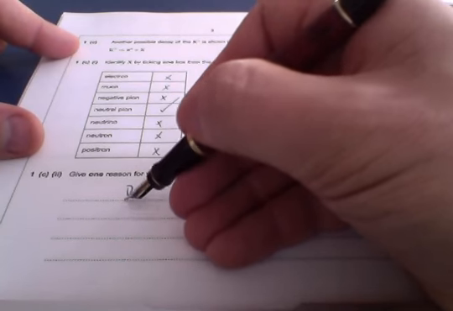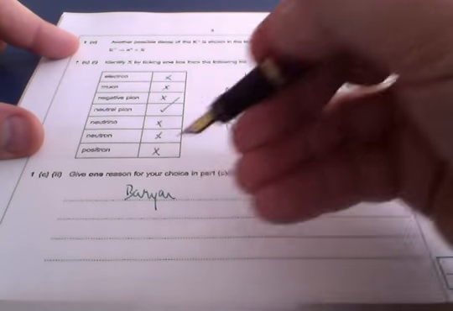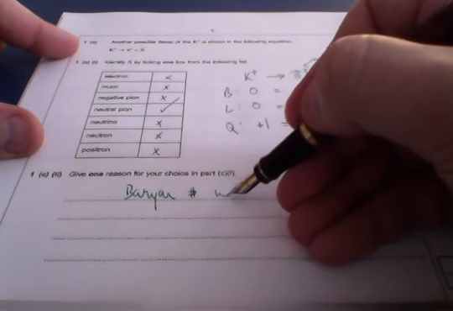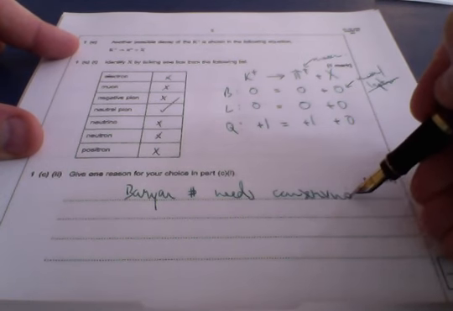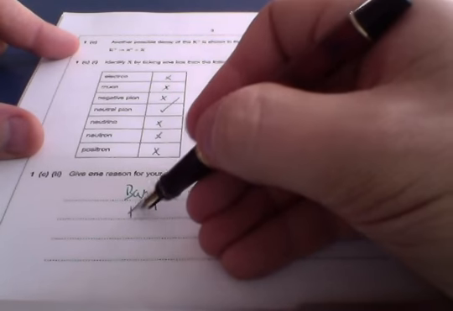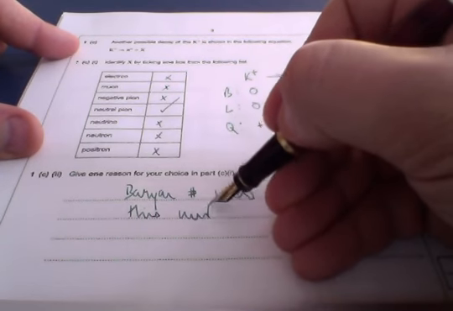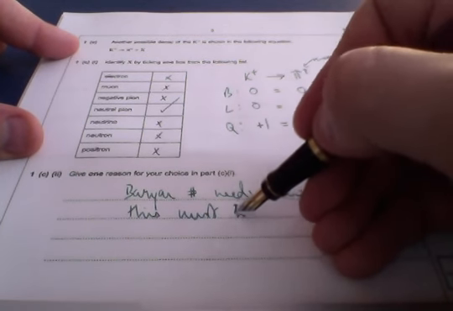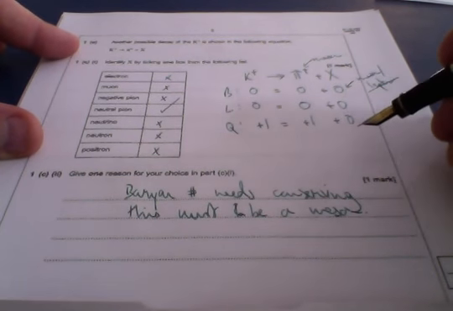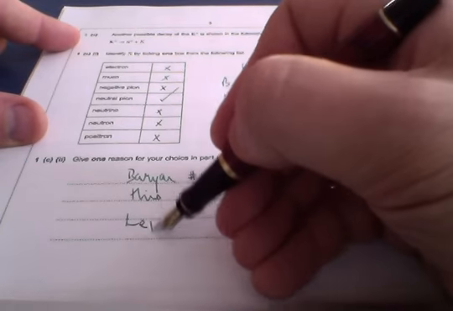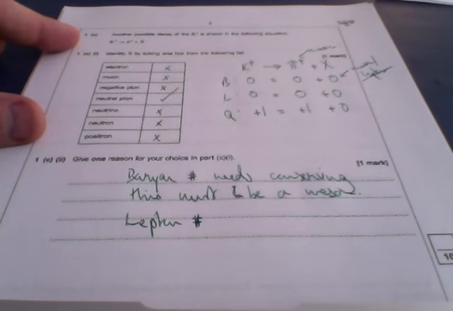Give a reason, one reason, well, we could say baryon number needs conserving, and this must be a meson, as explained above, or you could do the same for the lepton number, or indeed you could do the same for charge if you want.